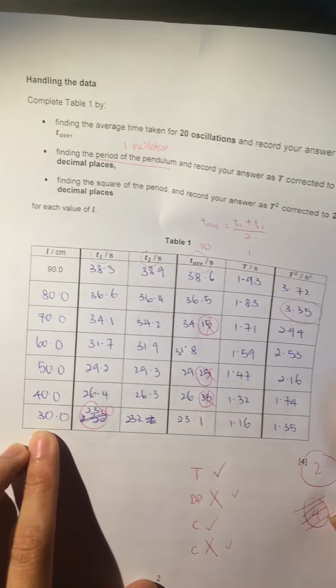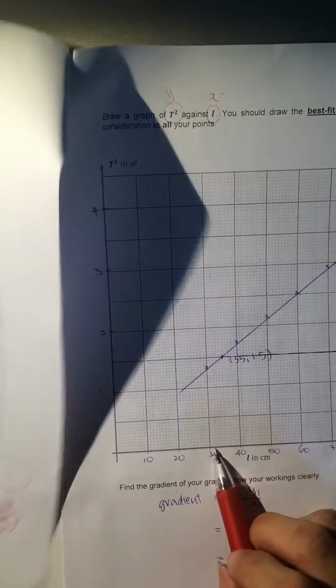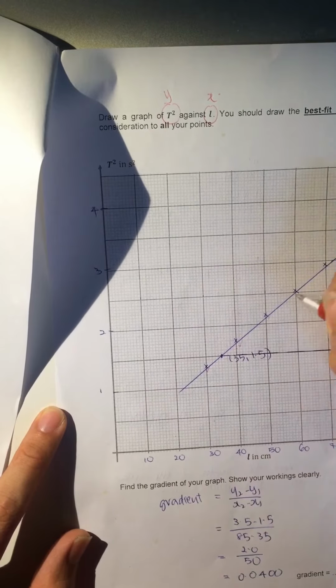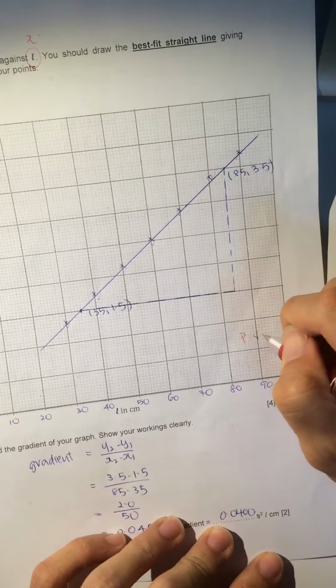When L is 30, T is 1.35. So I am going to check 30 and 1.35. So this is okay, okay, okay. I will check every single point. If all these things are correct, you notice that there is a P, you get a double tick.